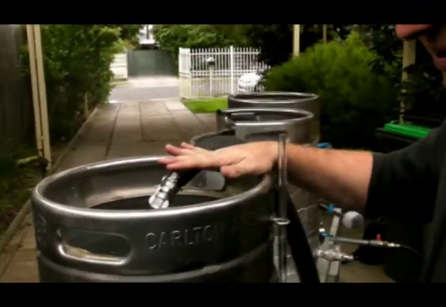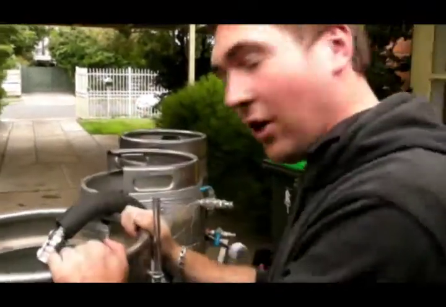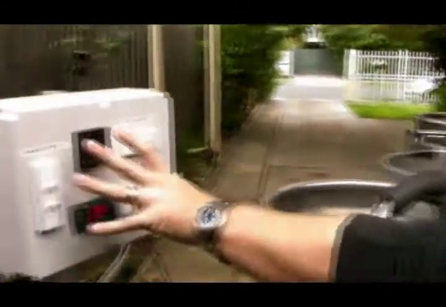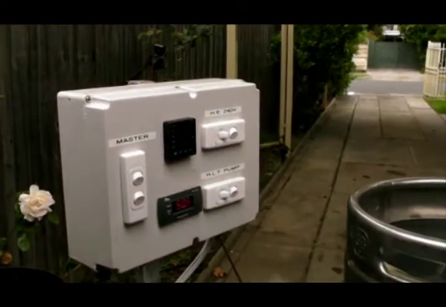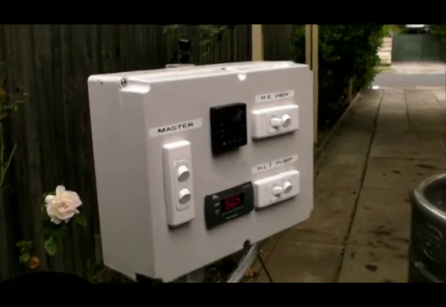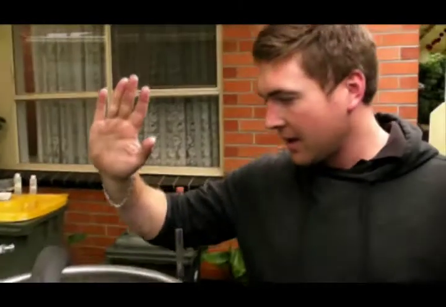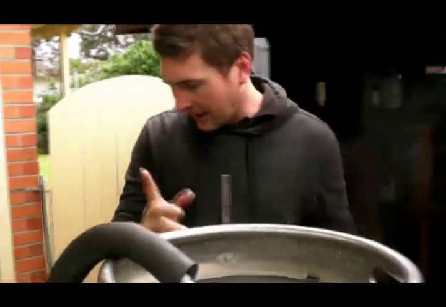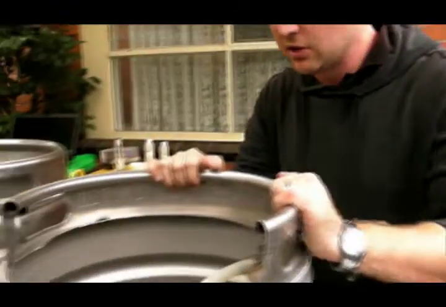So this is the hot water supply. This hot water supply, or the hot liquor tank, supplies all the hot water to the system. I've got my control board here, which will control the temperature of both the hot liquor tank and all the other elements of the brewery. This is heated up to whatever temperature I require. So it's basically just a hot water system that can then pump hot water into this, which is called the mash tun.